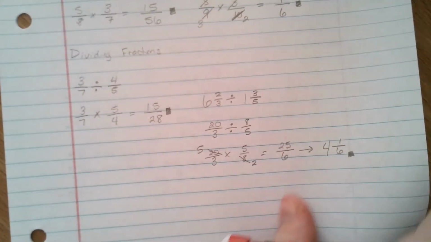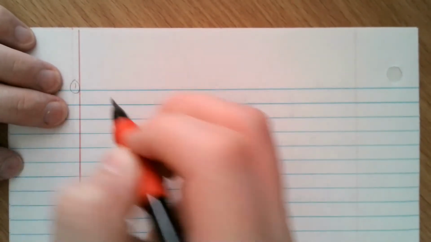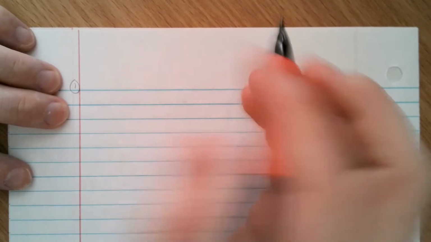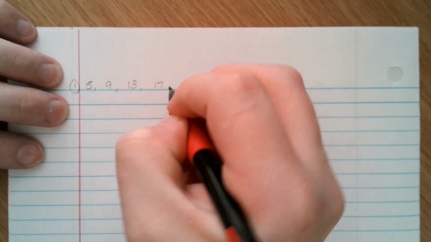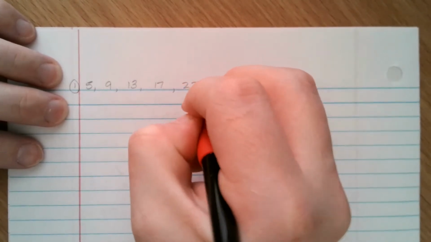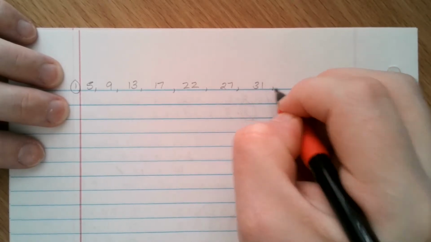Chapter 2. All right. And we will do all of what we can of the review questions for this chapter. So, number 1. Which of the numbers are prime numbers? We are given 5, 9, 13, 17, 22, 27, 31, and 45.